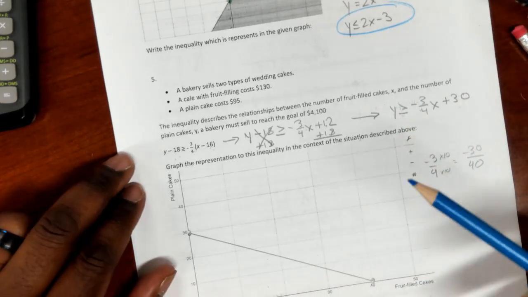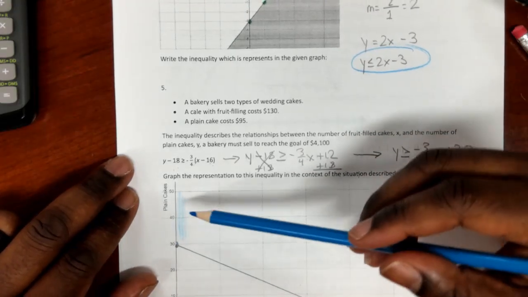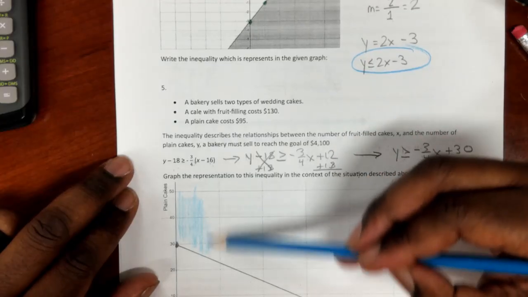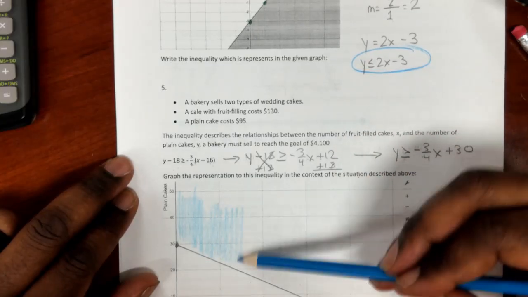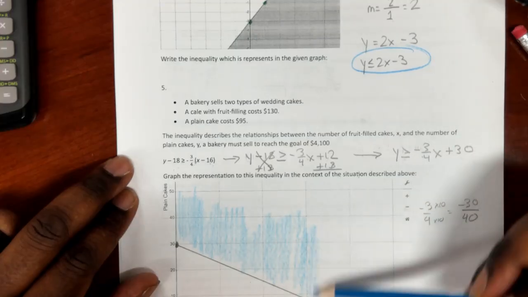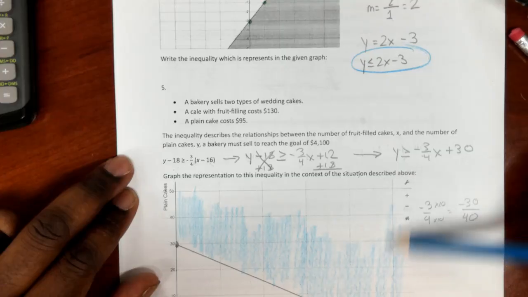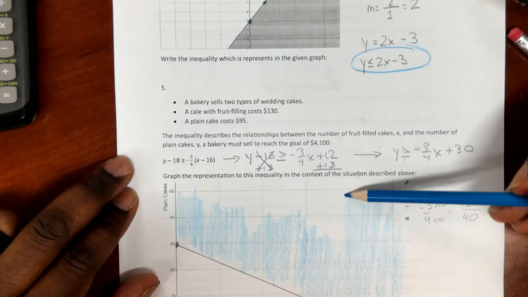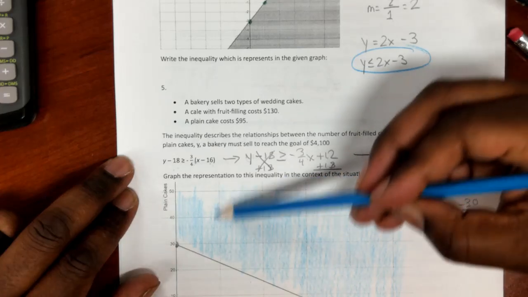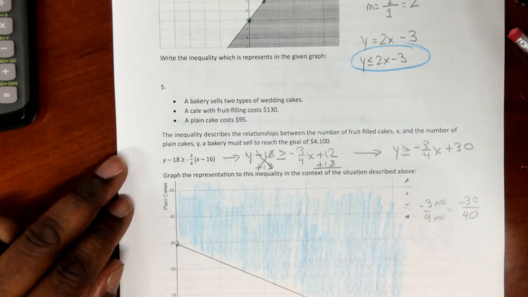If I'm greater than or equal to, that means I need to shade at the top. So it's going to be everything to the top of this line, everything here at the top. Okay, there we go.